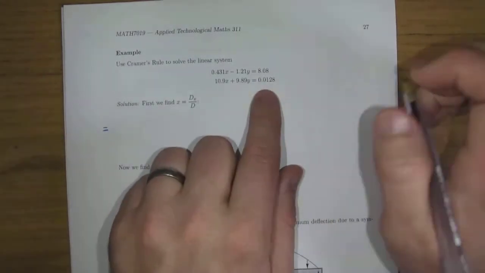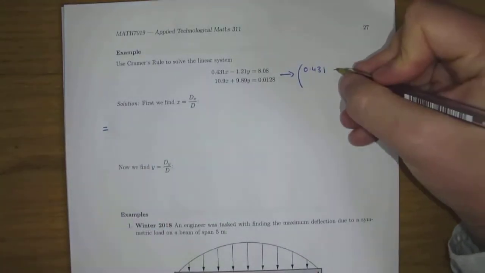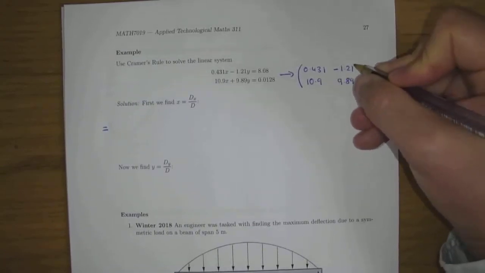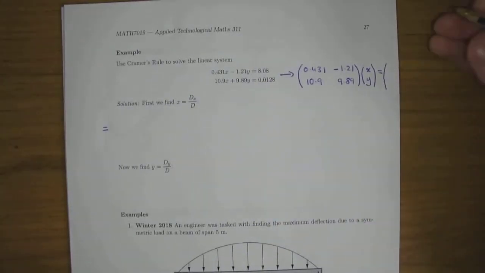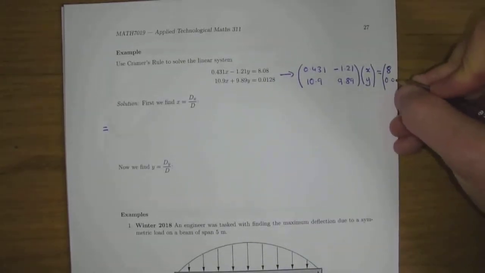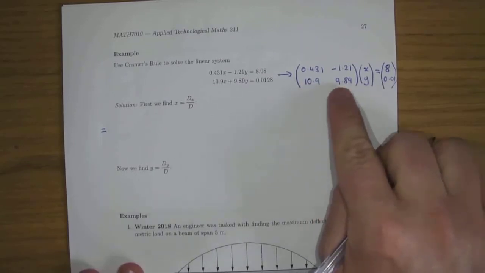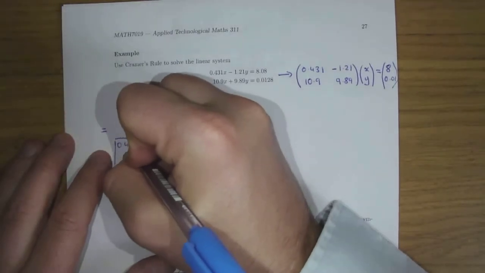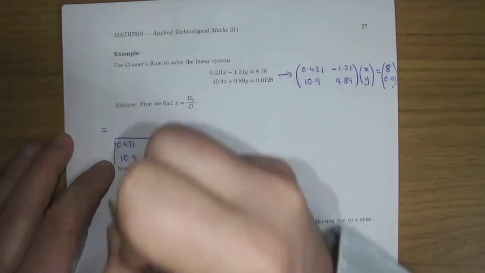Maybe I wouldn't recommend always writing this, but just to make it explicit, it's 0.431, minus 1.21, 10.9, 9.89 times x y, oh I'm running out of space, equals these constants. I'm just going to go to one significant figure, but I'll use these obviously. 0.01. Sorry. Just so you can see, D is the determinant of this. So 0.431, minus, be careful with the minuses, 10.9, 9.89.